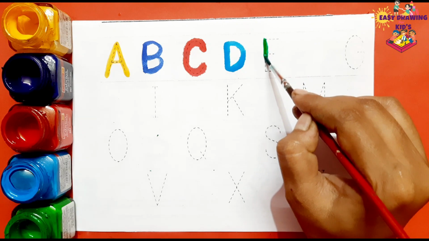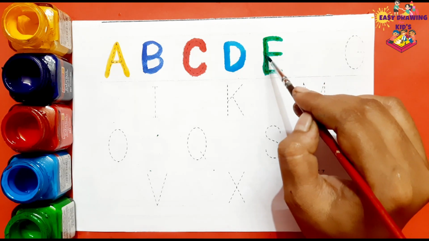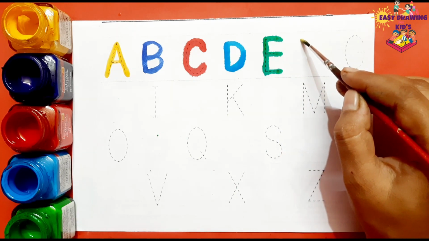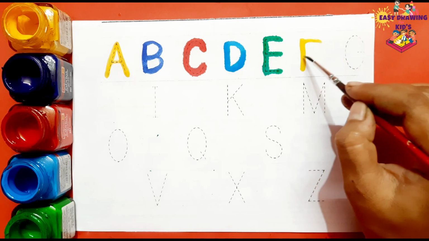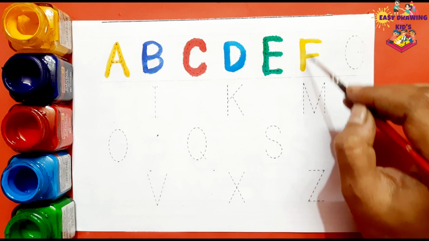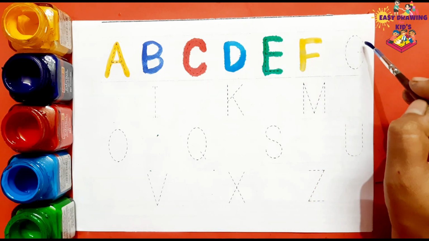Light green color. E. E is for elephant. Yellow color. F. F is for family. Blue color.